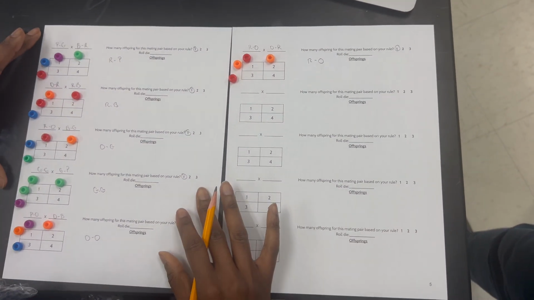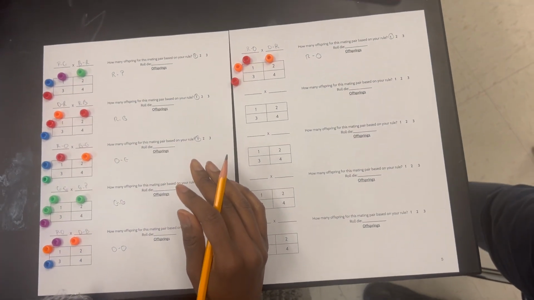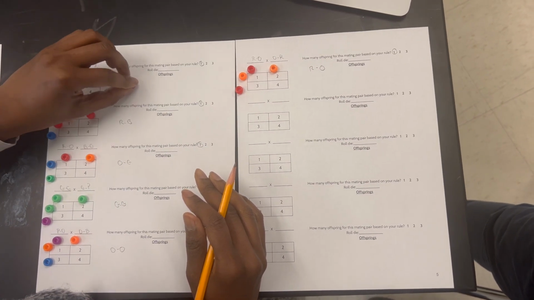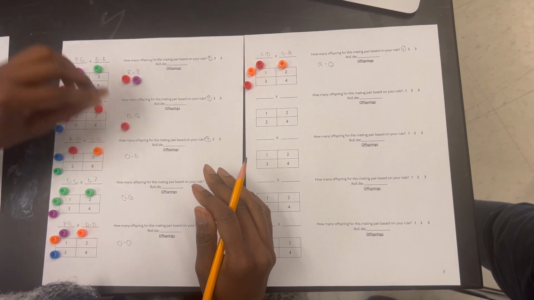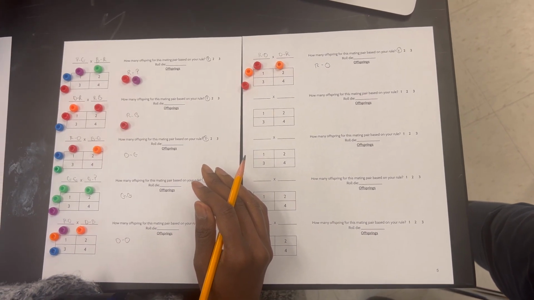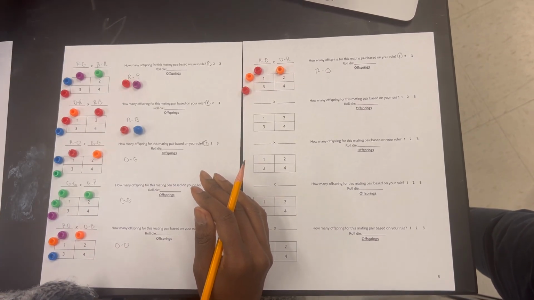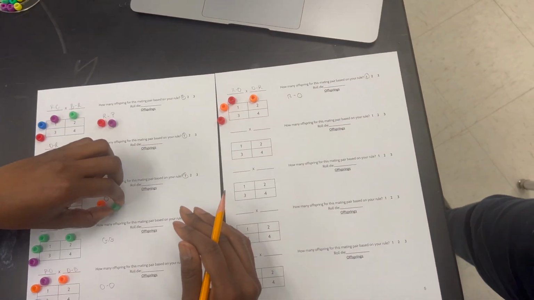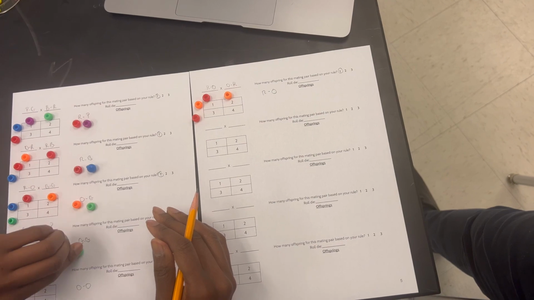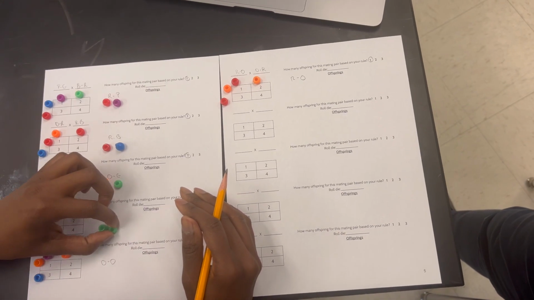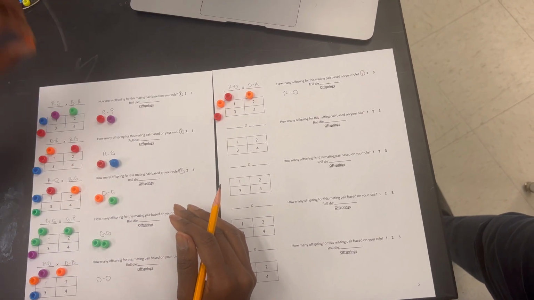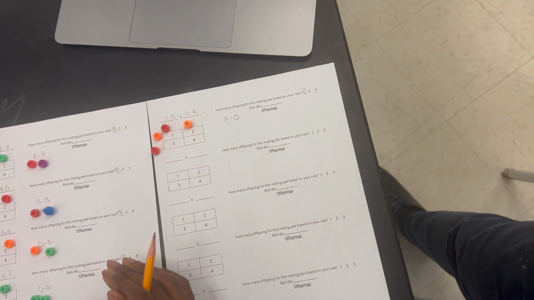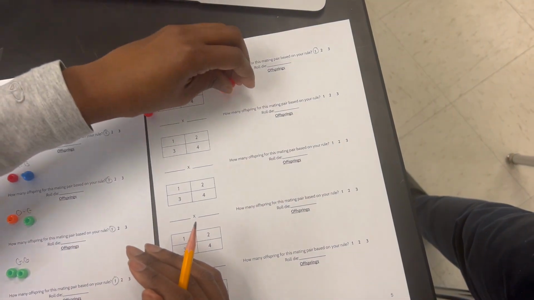And so at this point, we can start to do our combinations. We have orange and green. We have green and green. We have orange and orange. And then we have a red and orange combination.